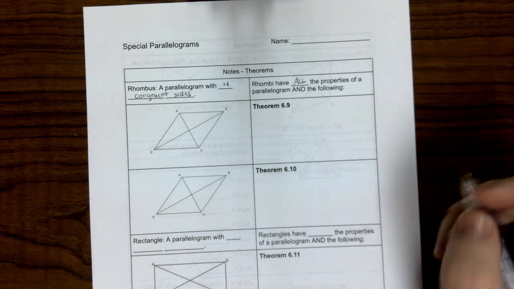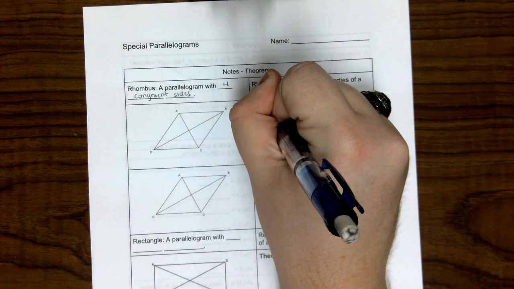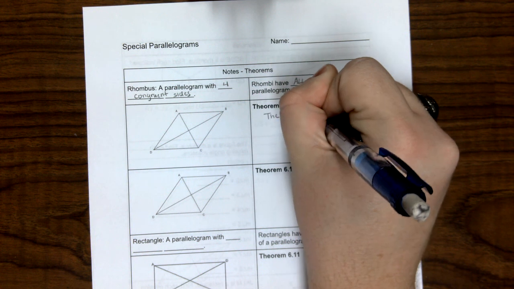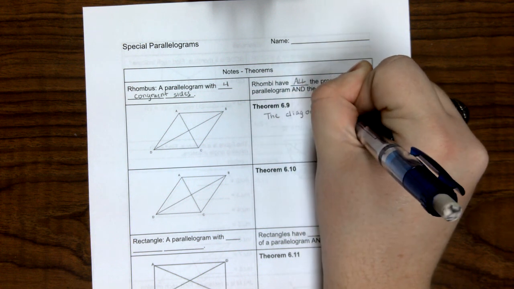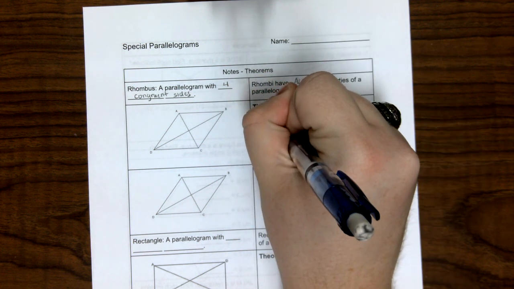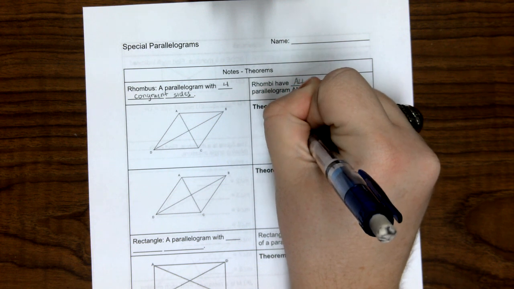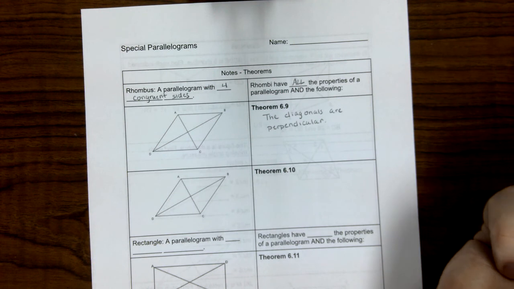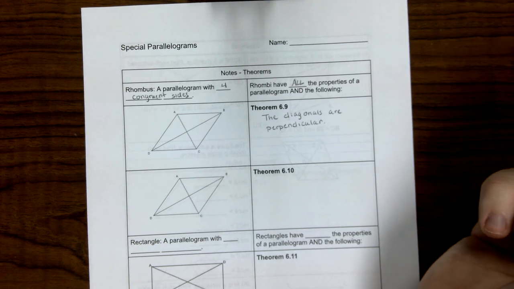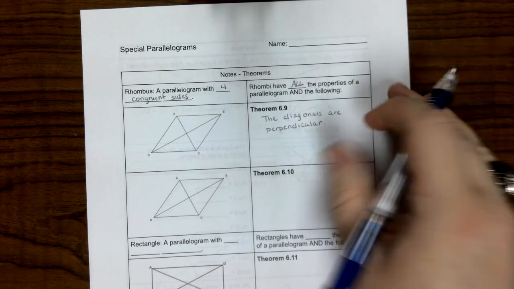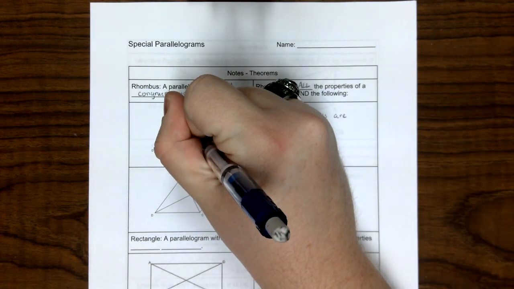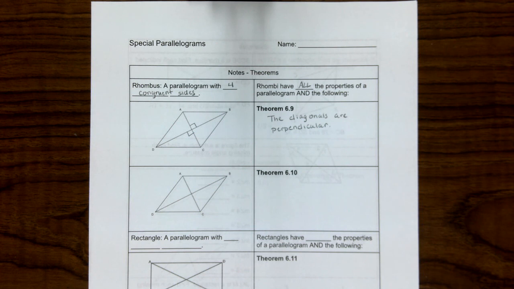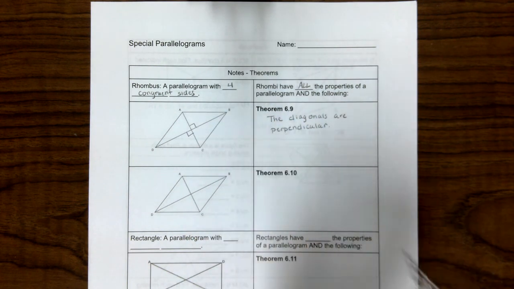So the first theorem is that the diagonals are perpendicular. If I want to mark my picture up to show that, you could put all those boxes all the way around here, but I'm just doing 2 of them so it's not cluttered.